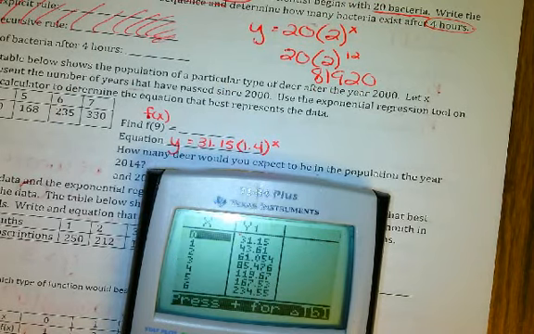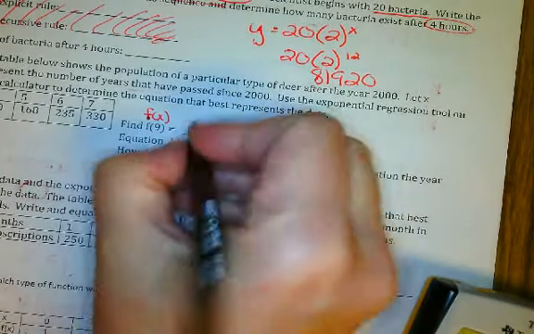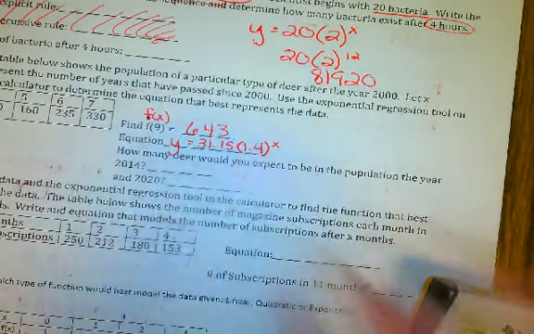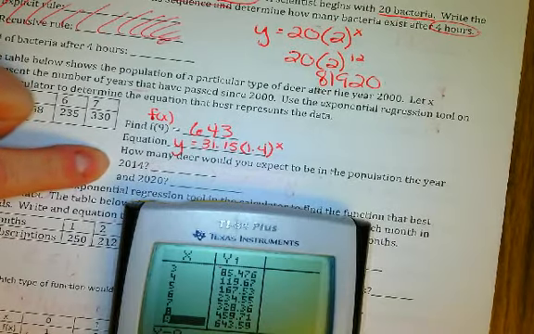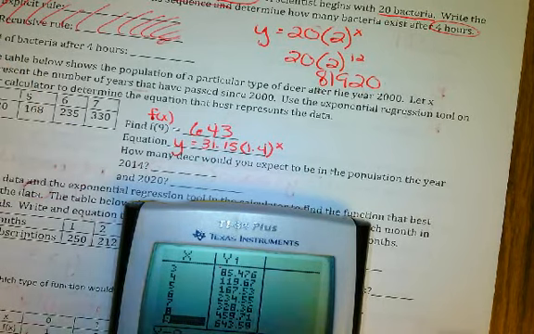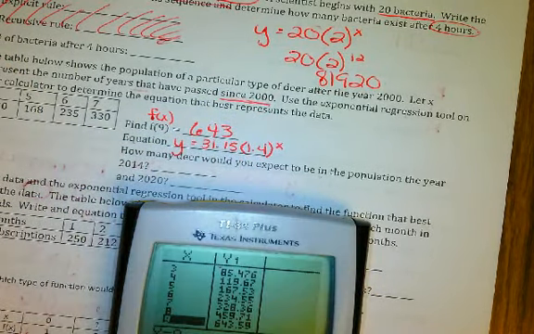And if I go look at my table, I'm going to look at 9. Okay, so I'm looking at about 643 deer. But then it says, how many deer would you expect to be in the population the year 2014? Well, this started off at 2,000, so that'd be 14 years later.